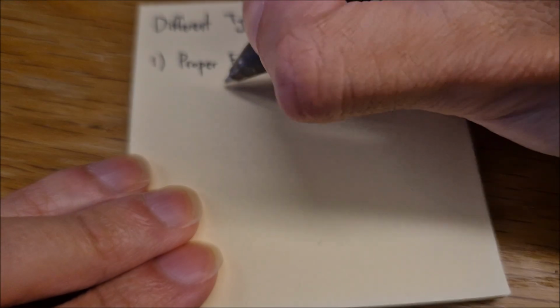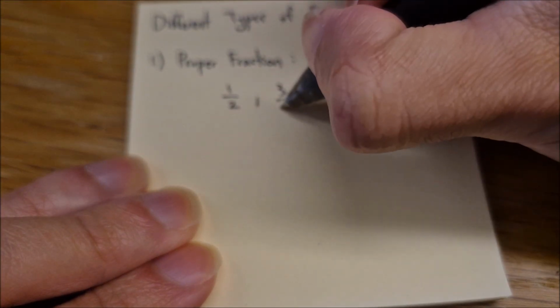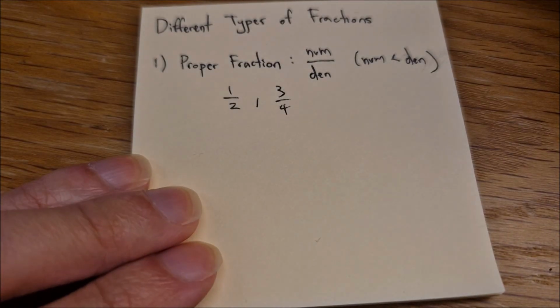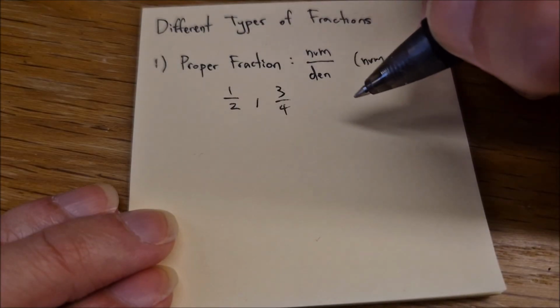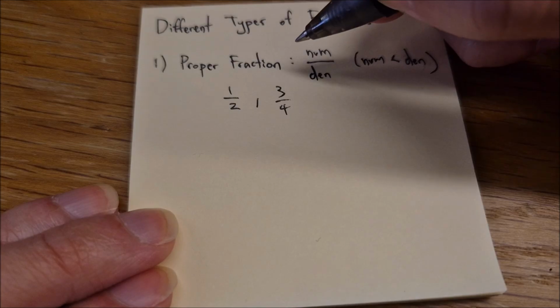So for example, you have a half, or 3/4. So your standard type of fraction. And I guess that's why it's called proper.